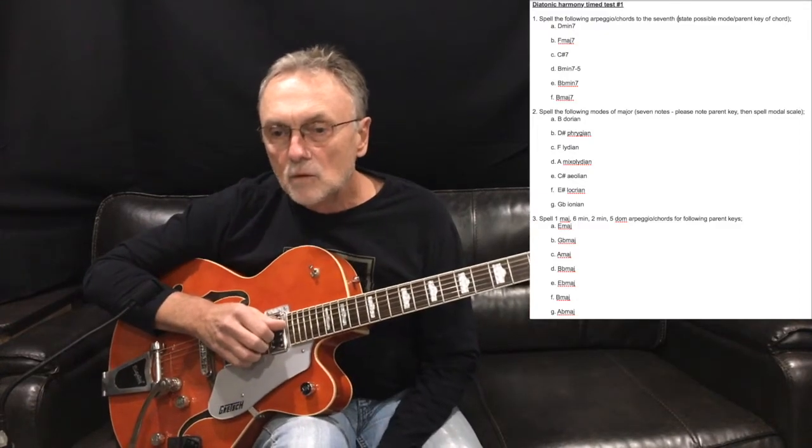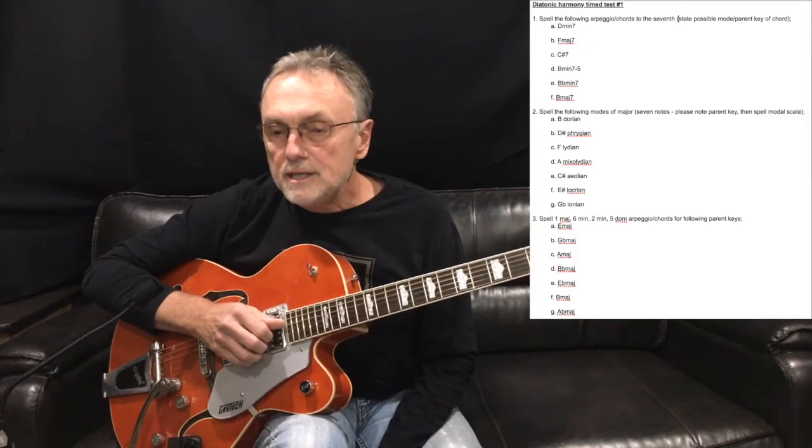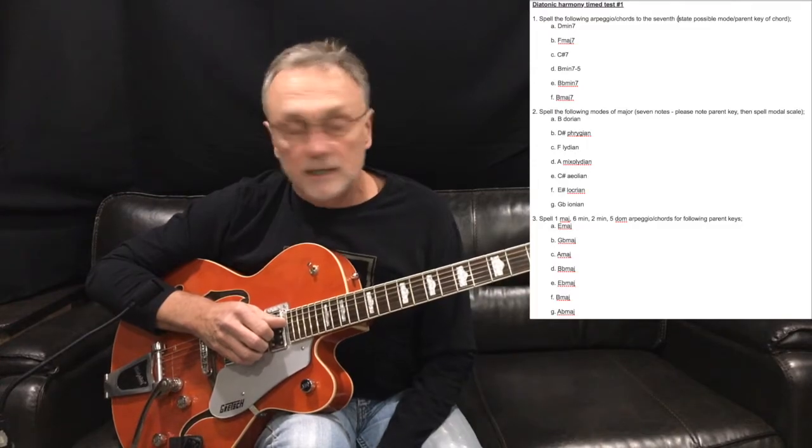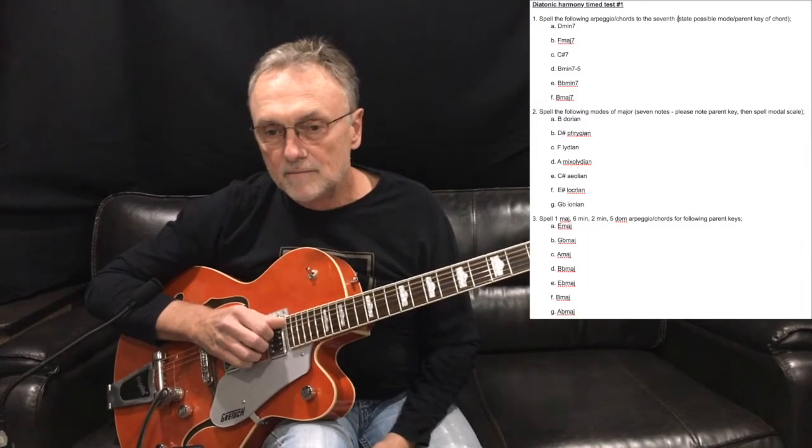Second section, we're going to have you just name the parent key of each of the following modal sounds. Parent key. I am not going to tell you the answers to these. The parent key, you should be able to get this.